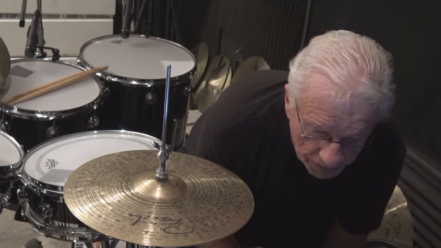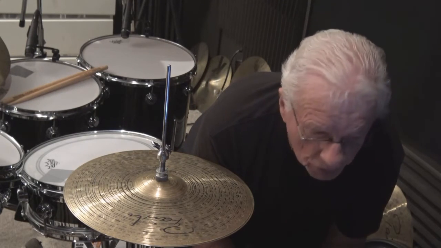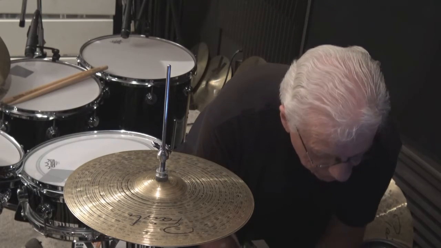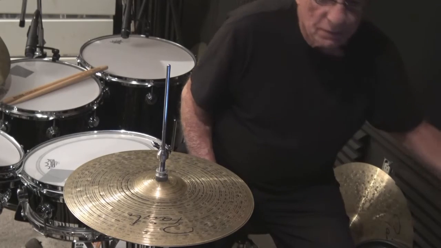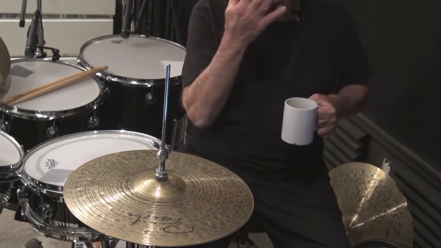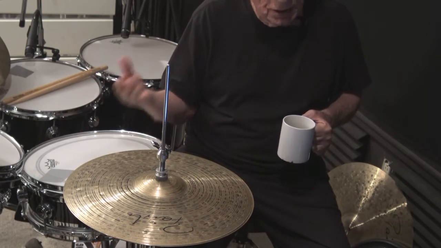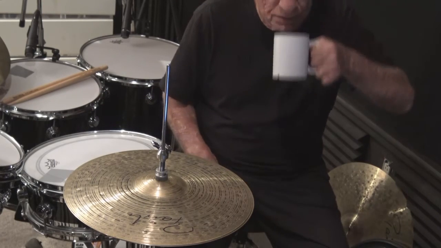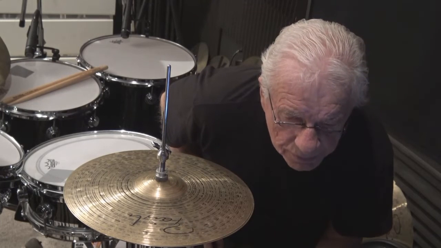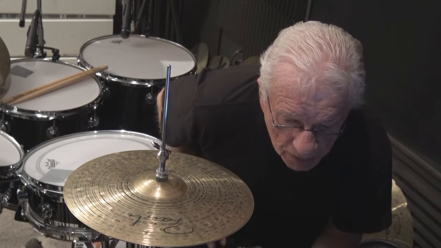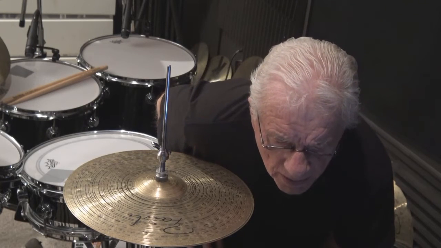How many people here are not familiar with all the rudiments? Because I am working on the rudiments and breaking them down into variations, and I will send them to you.